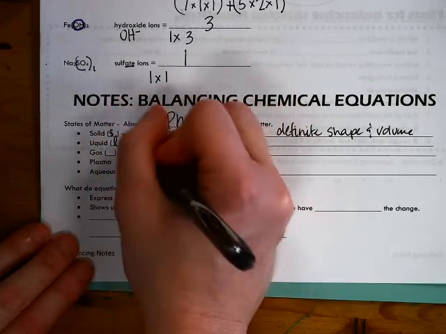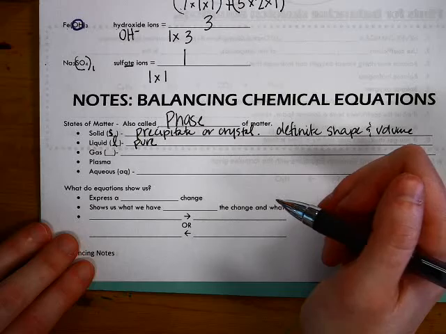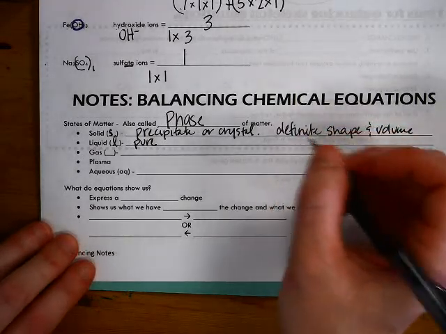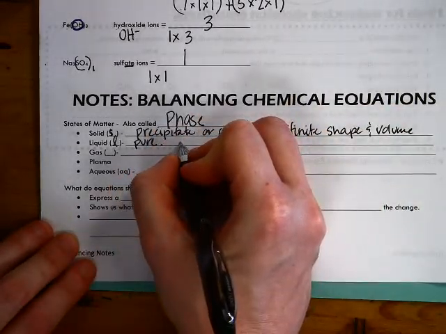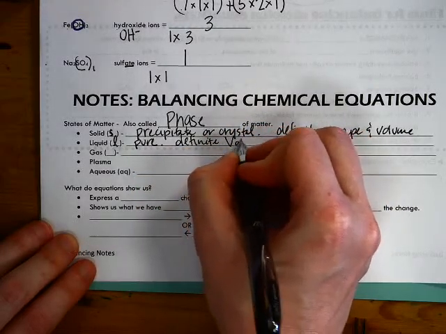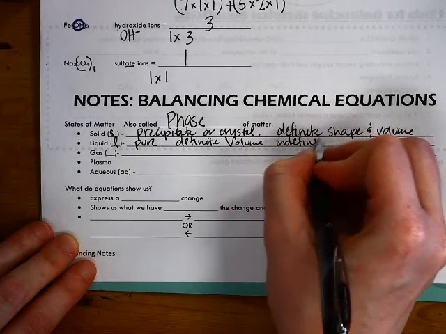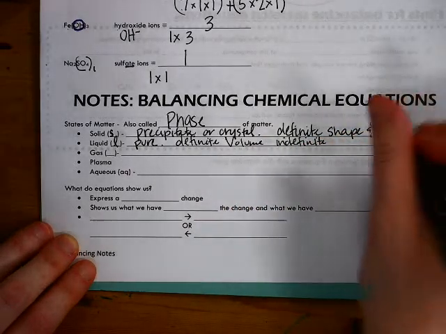A liquid is going to be pure, meaning it's not a mixture. So when we have solutions, we're going to have something else that we write. And here we have a definite volume, but an indefinite shape.